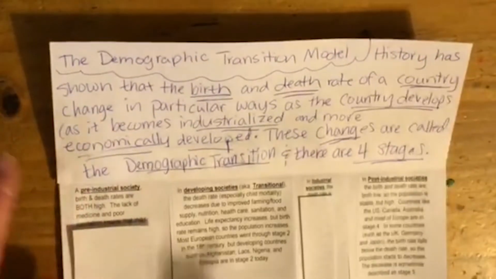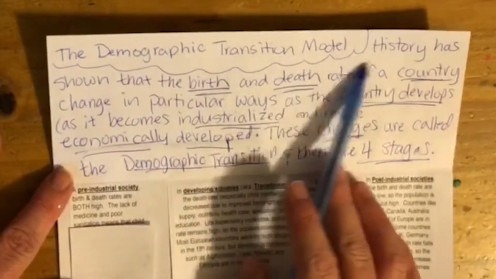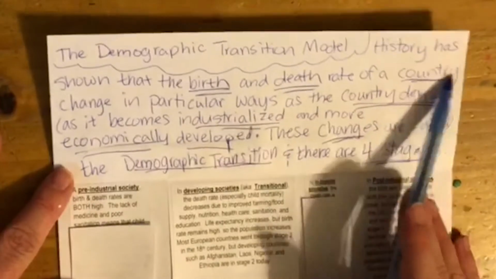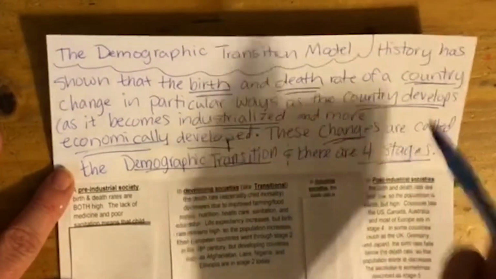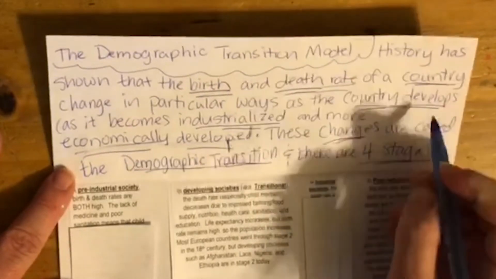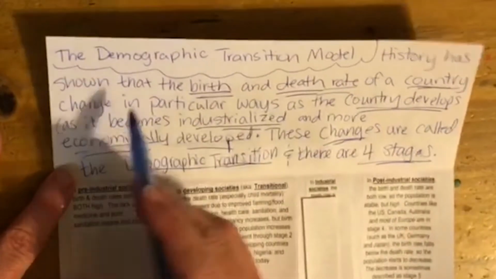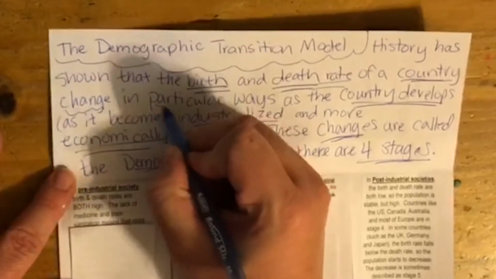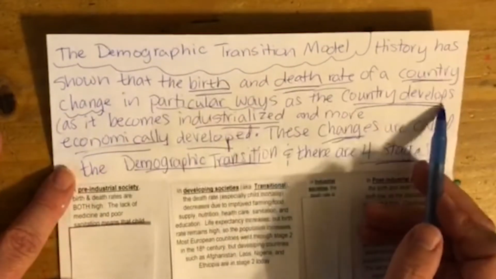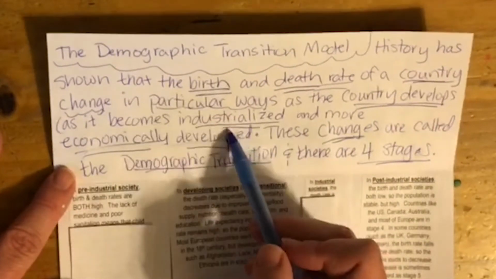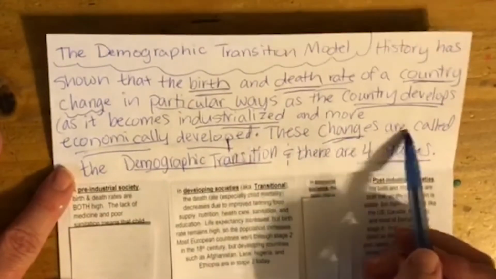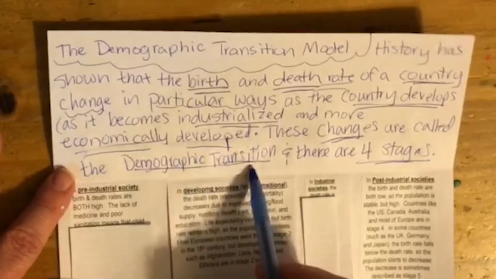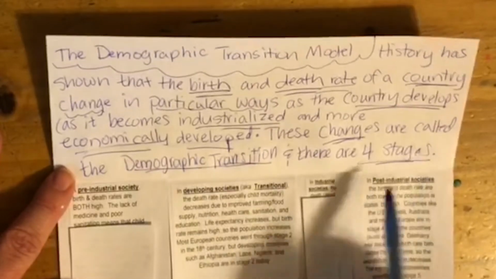Okay, so you're writing the demographic transition model. That's what this entire thing is going to be called. And history has shown that the birth and death rate, let's put underlined rate, of a country change in particular ways as the country develops and as it becomes industrialized and more economically developed. These changes are called the demographic transition, and there are 4 stages, okay?